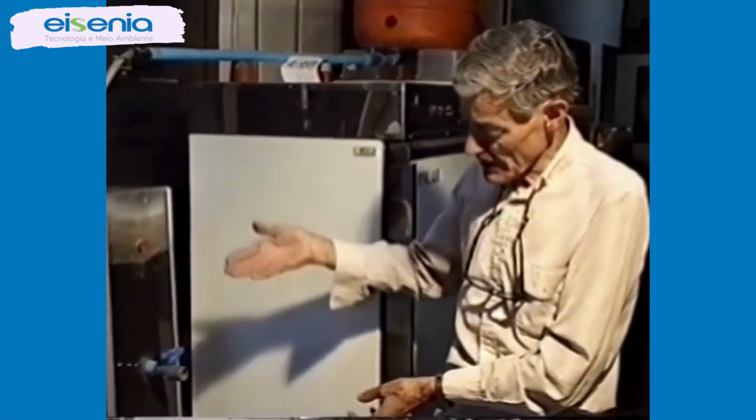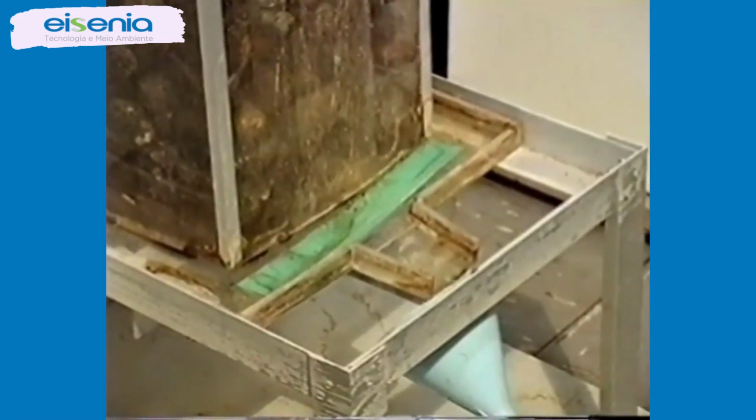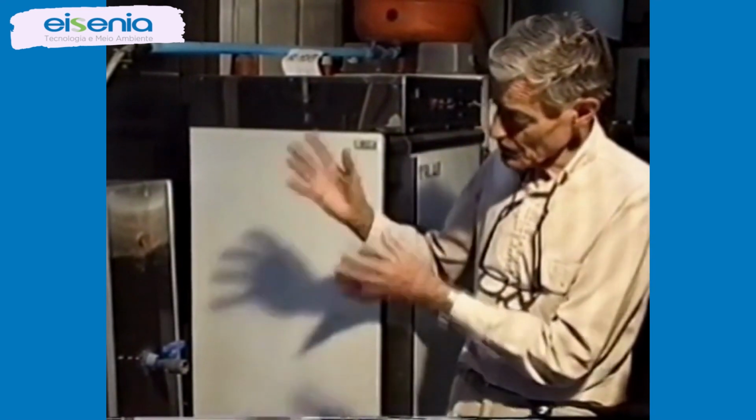The water runs through the filter just by gravity. It emerges below, clean, without organic matter, and the microorganisms which are still present are eliminated afterwards by a secondary treatment.